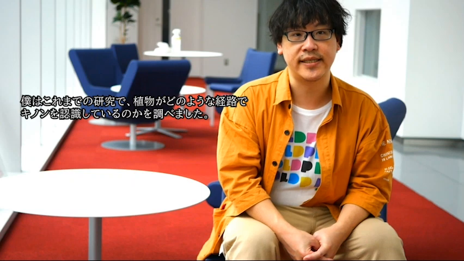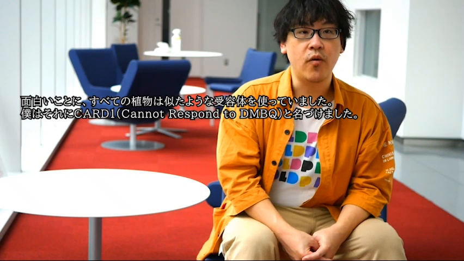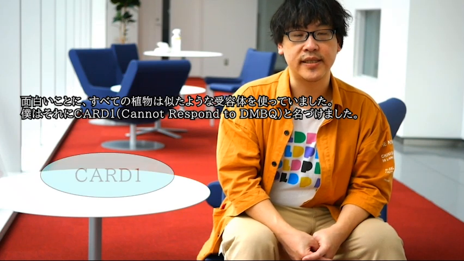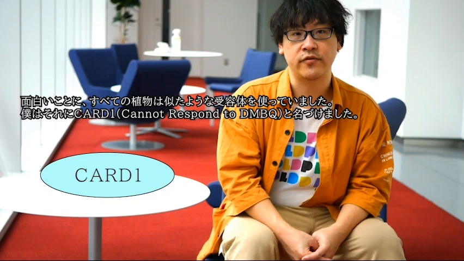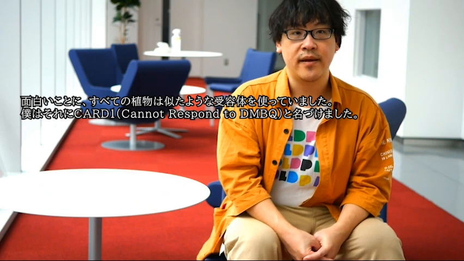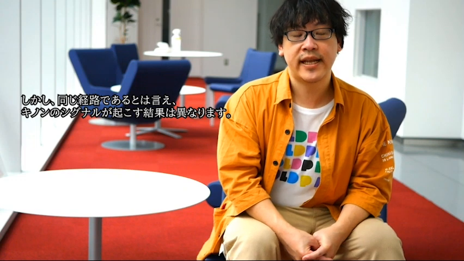In my previous research, I was able to identify how plants sense these signaling molecules and what pathway it involves. Interestingly, all plant species utilize a similar receptor, which I named CARD1, for Cannot Respond to DMBQ. However, even though it goes through the same common signaling pathway, the resulting outcome is different.